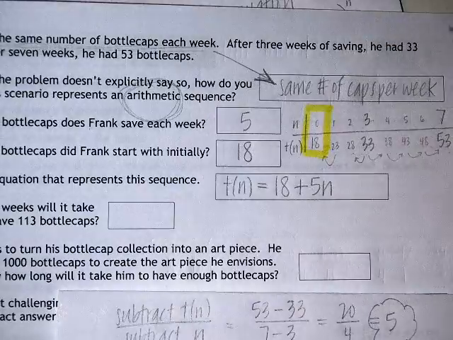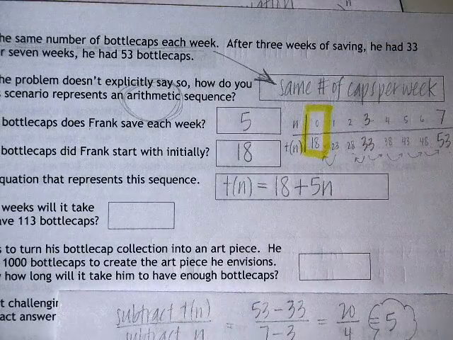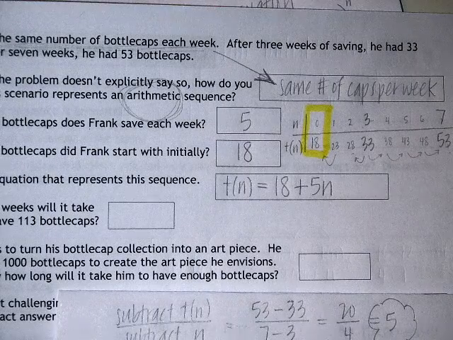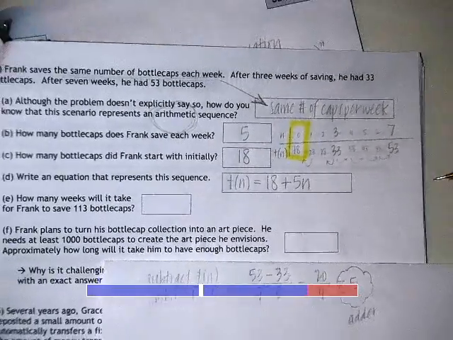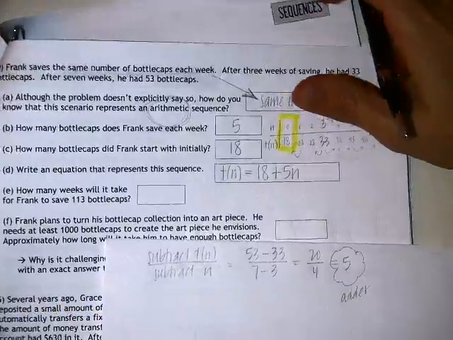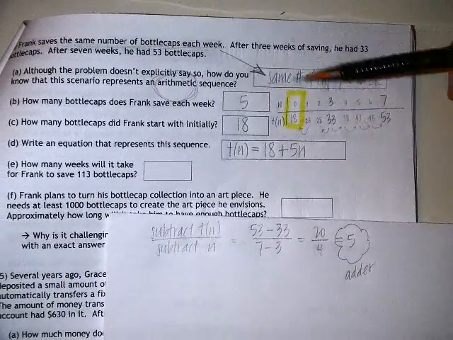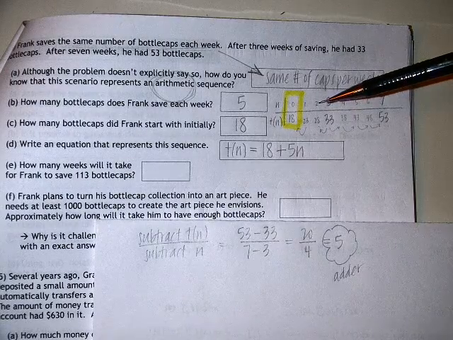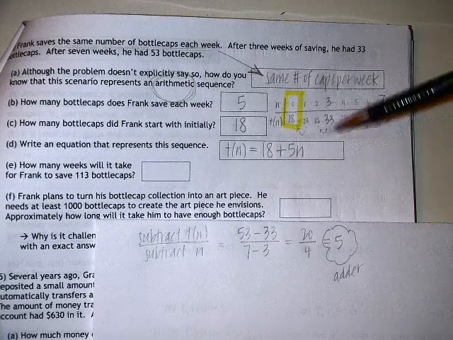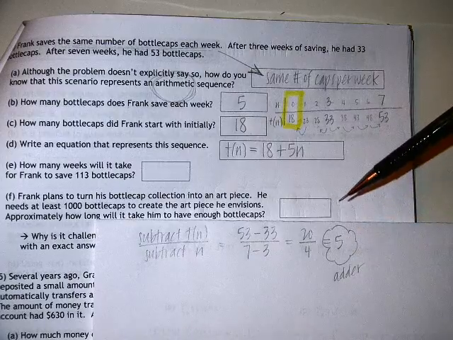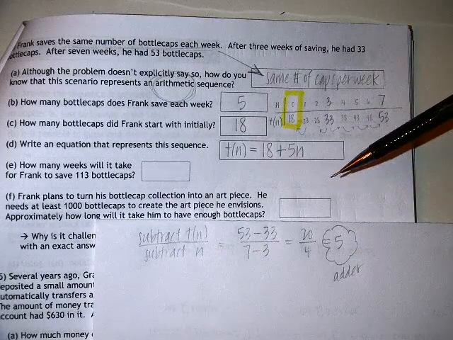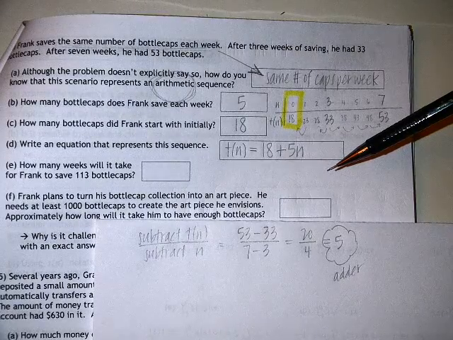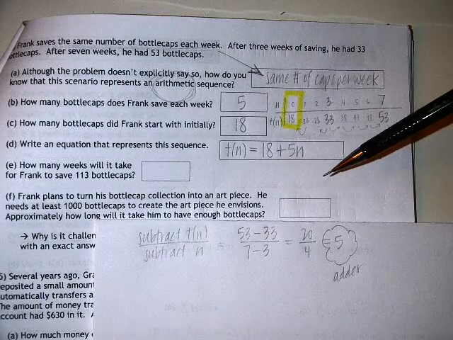Now, in letter E, it says how many weeks will it take for him to save 113 bottle caps? This is where I want to try to think strategically. Remember in the previous lesson, we talked about the possibility of guessing and checking? Some people may have talked themselves into guess and check because they told themselves that was a good strategy. They're patient, they're good using a calculator, and they're good efficient guessers. Some people found that guessing and checking just does not work with them, and some people have never been good at guess and check for years now.